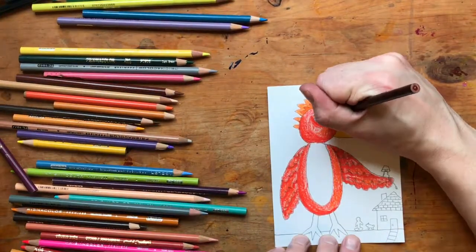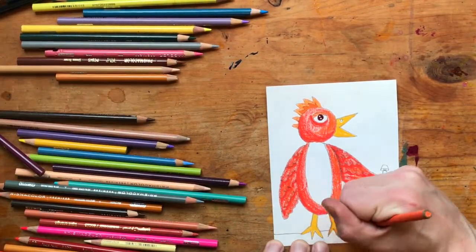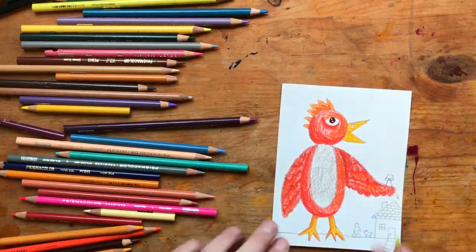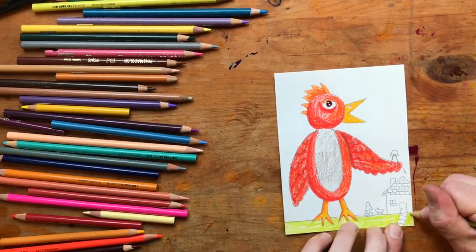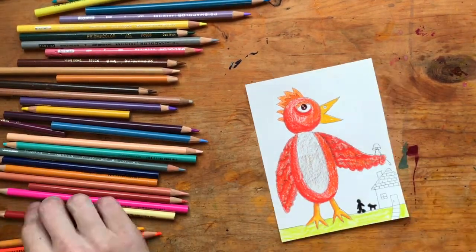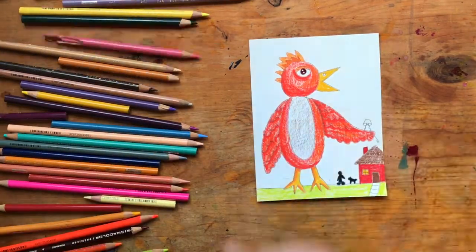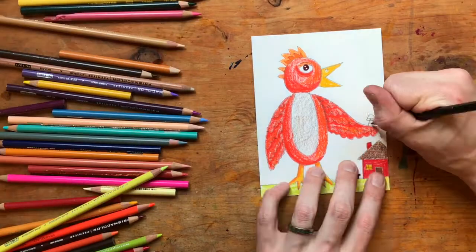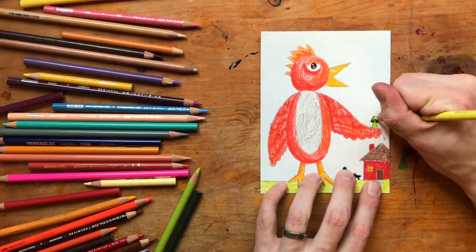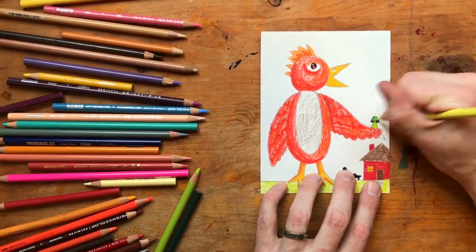I'll fill in other shapes with colors that I think of as I'm doing it. I'm not planning too far ahead, just thinking, what colors do I want things to be? How about a brick house with a brown roof? Oh, and my green lamp. I need to make that green. That's part of the important words.